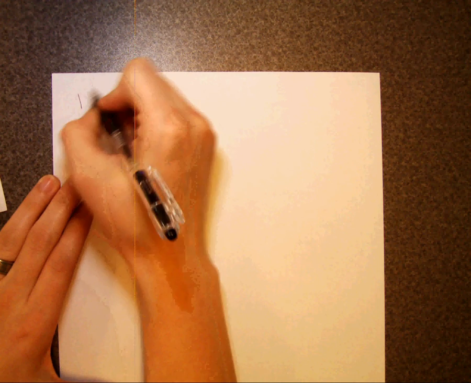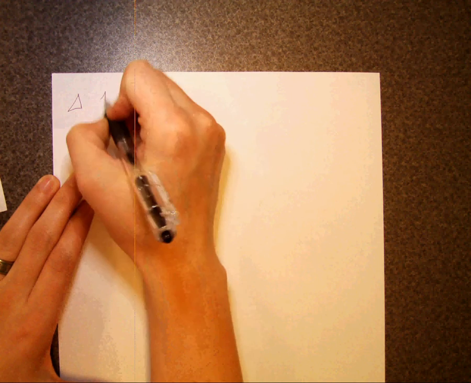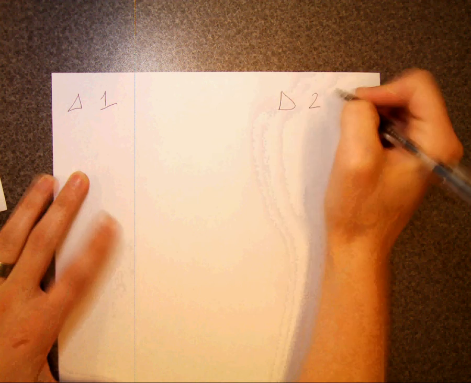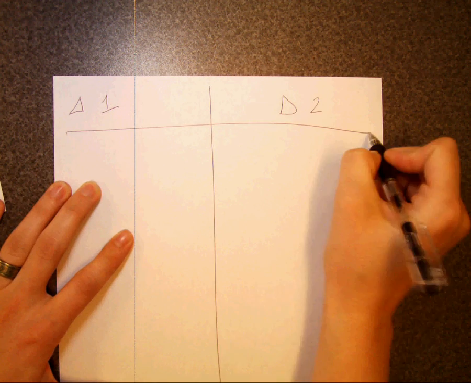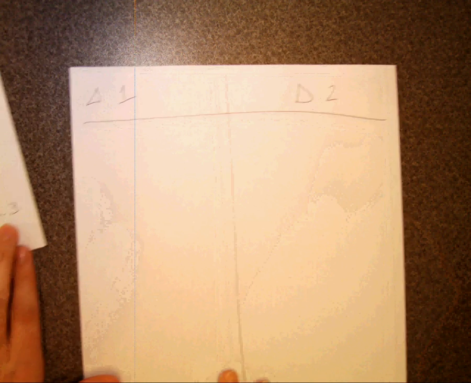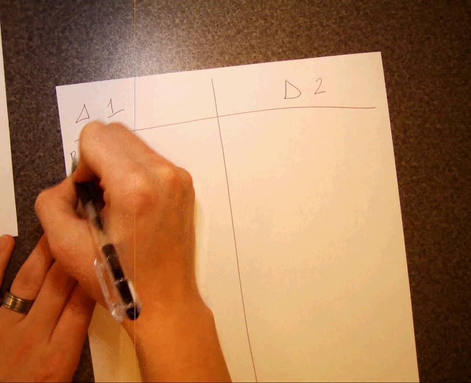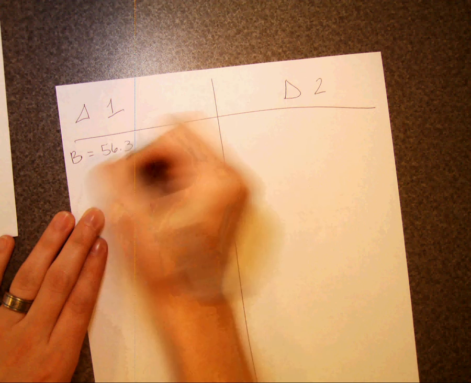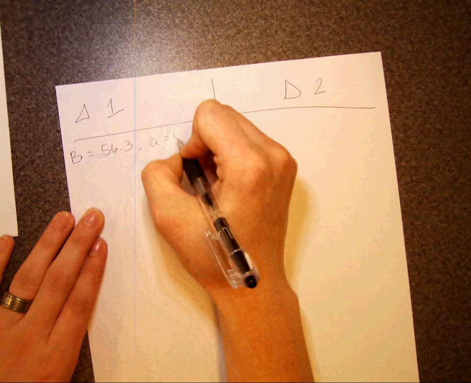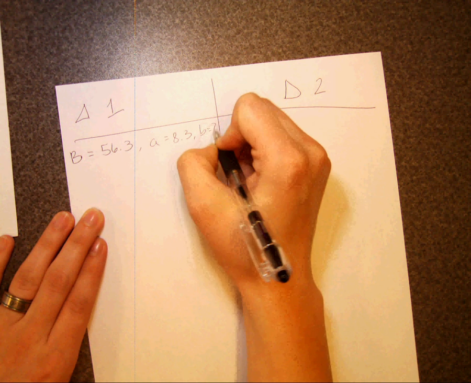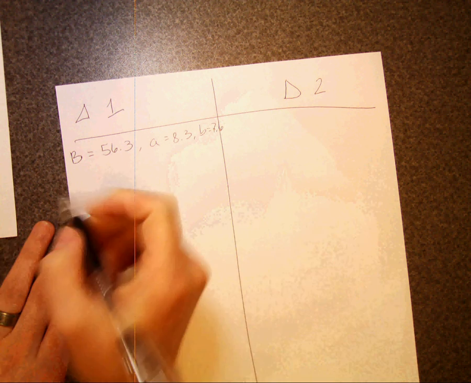We have two triangles. I'm going to have triangle 1 and triangle 2. So for my first triangle, I'm going to take the value of that angle we just found. And we know all of our given information still. B is 56.3, side A is 8.3, and side B is 7.6.